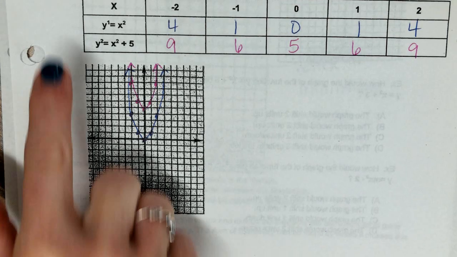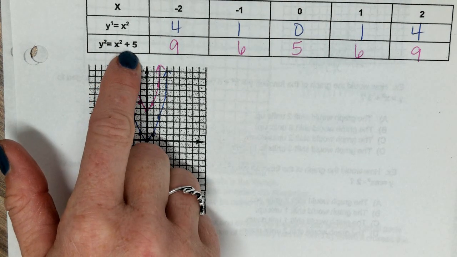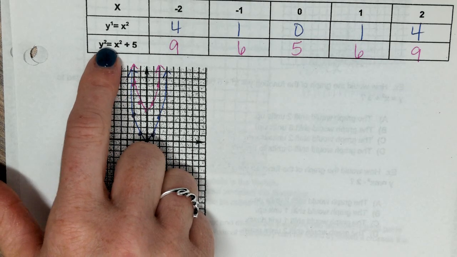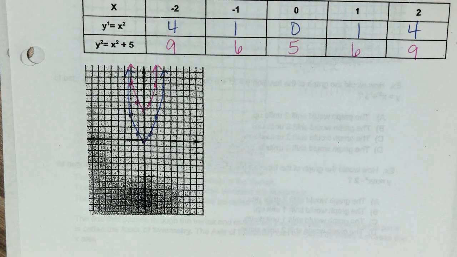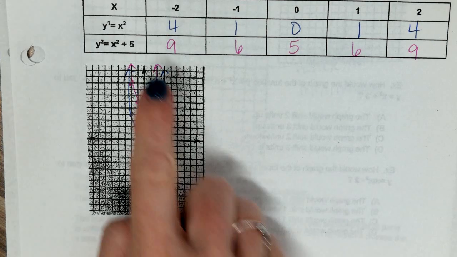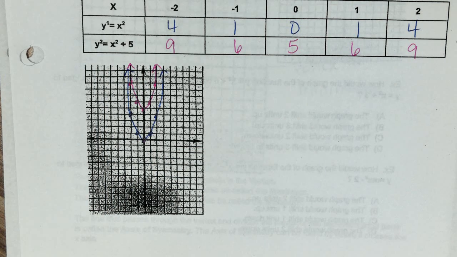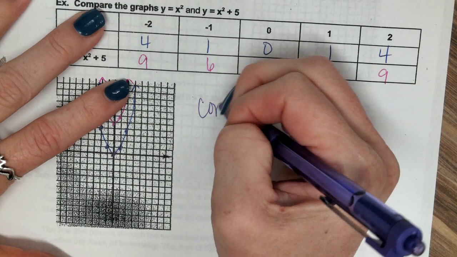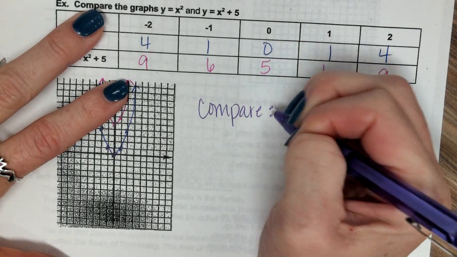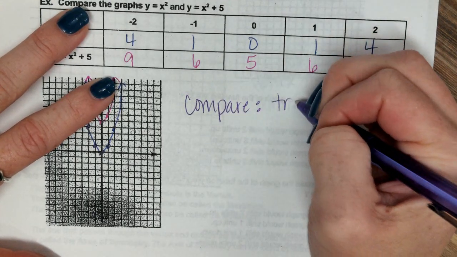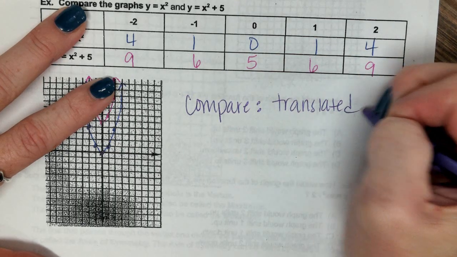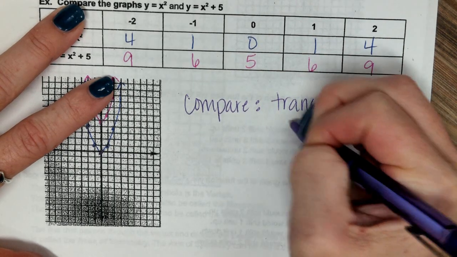And what did we add to it? 5. They did not multiply this function by anything. That's why it's not a vertical stretch or a horizontal stretch. It was not multiplied by anything. When you add to the parent function, it is going to move it. It's called a translation, and that's the vocabulary you missed from 8th grade. So when you add, it is called a translation. It was translated 5 units up.